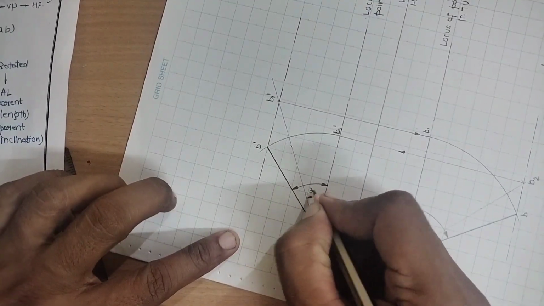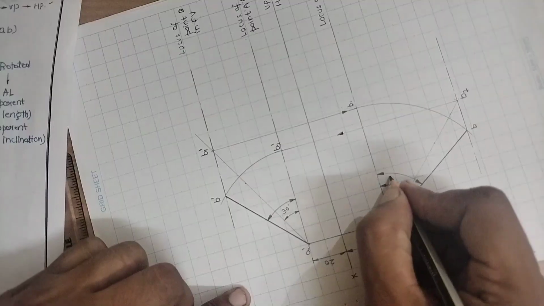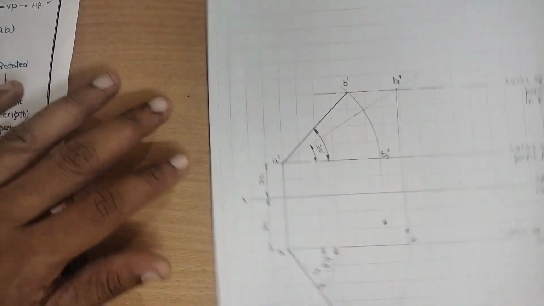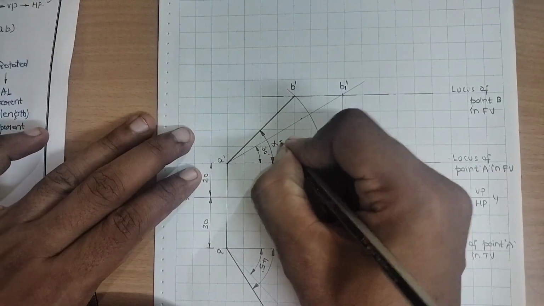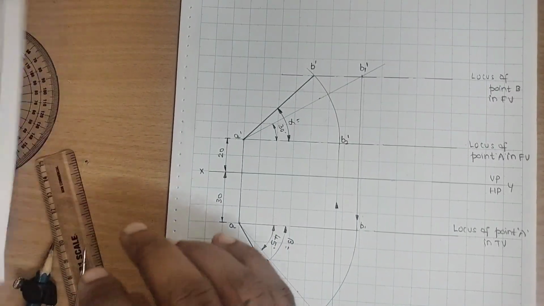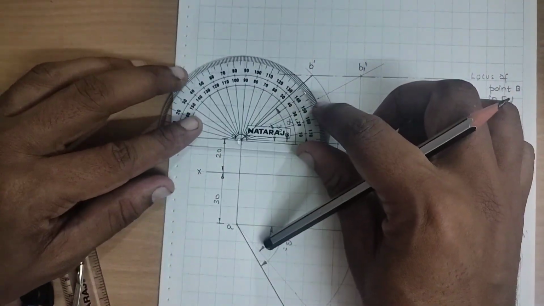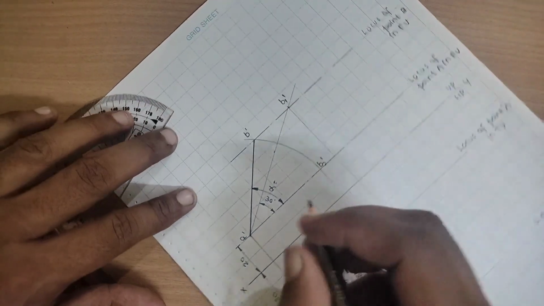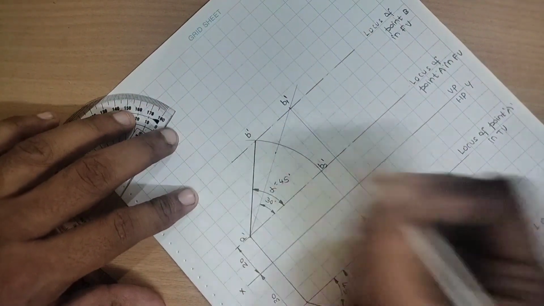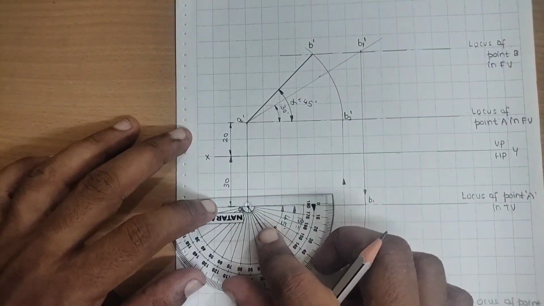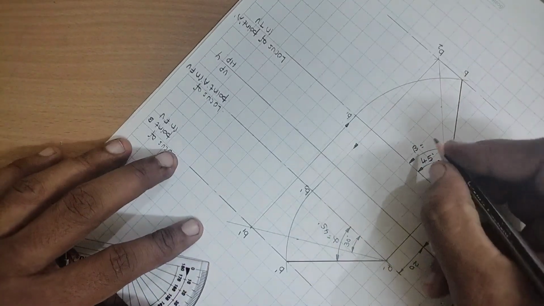So this is the 30 degree angle we have taken. This is the 45 degree angle we had considered in the initial stages. Now this will be the angle alpha, and this is the angle beta that we are supposed to find out. Now make use of the protractor. Keep it at the point A dash. The angle alpha stands exactly on 45 degrees, and angle beta stands on 56 degrees.